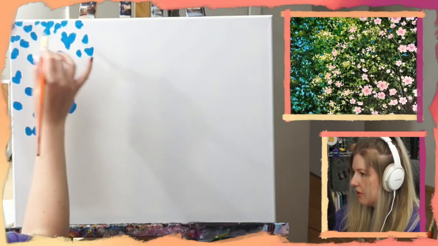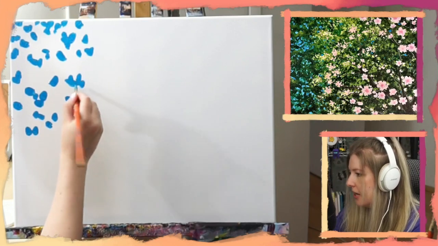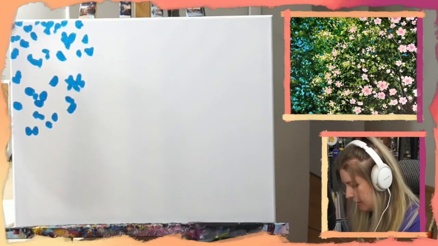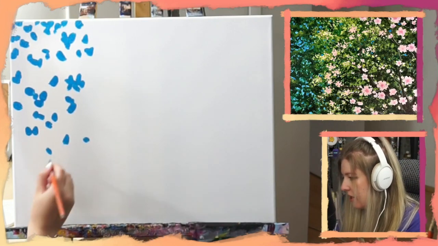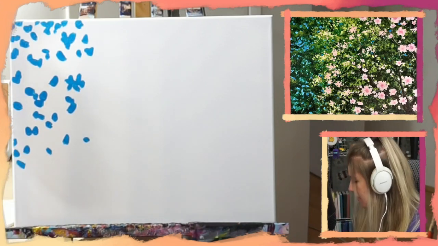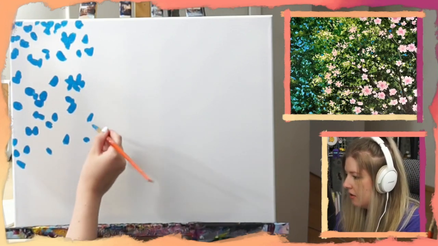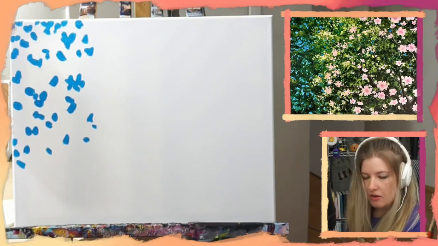So you can see just scattering them about. You can have a couple of them touching. You can make larger blobs by sticking a few together. You can make singular blobs. Whatever you want, just have fun with it. Like I said, you can always cover some of these up later, so I wouldn't worry about adding too many. I think it's good to have lots of these to begin with.